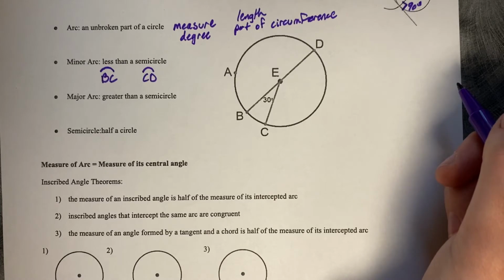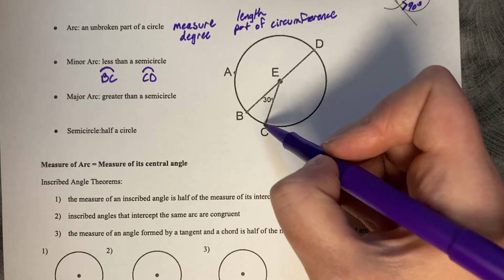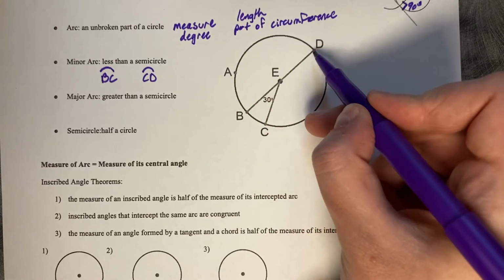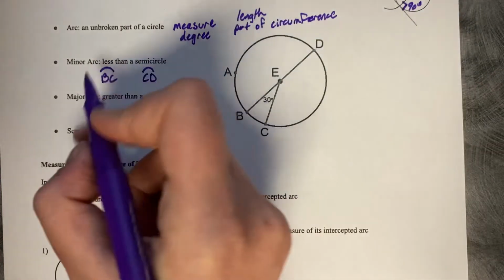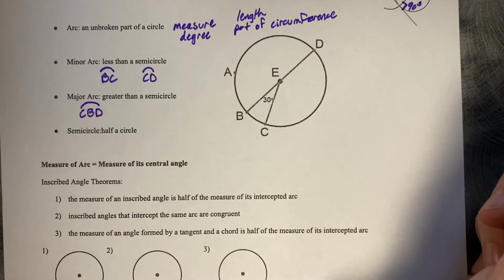A major arc is something that's greater than a semicircle, and you write it with 3 letters because you're going further than the minor arc. So for example, if I start at C and I go to B and then I come all the way around to D, that would be a major arc. So CBD is a major arc.